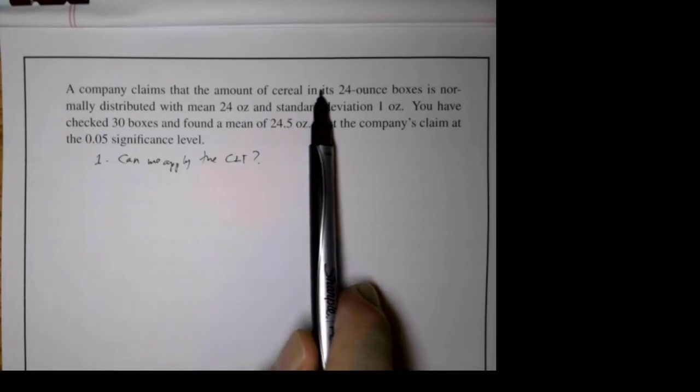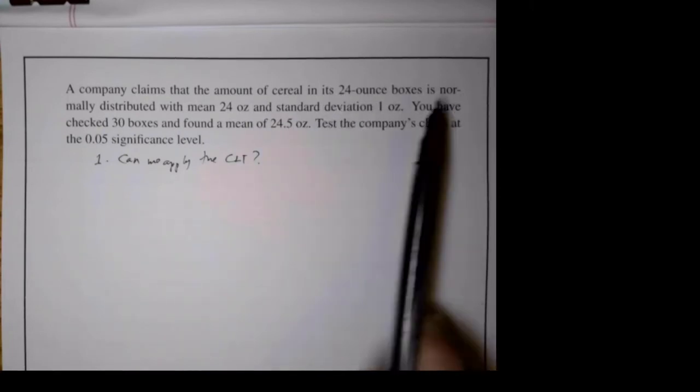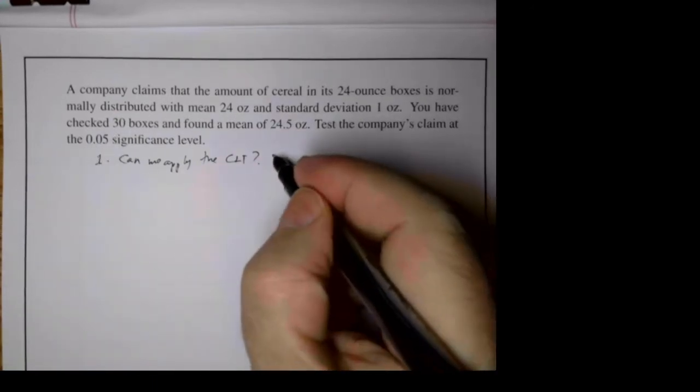And here we are actually told that we do. It says a company claims that the amount of cereal in cereal boxes is normally distributed. Right? So they're claiming that for the whole population. So yes, we have that. The other situation in which you can apply the CLT is if you have sample sizes of at least 30, and here we have that as well. So yes, we're good. We can apply the CLT.